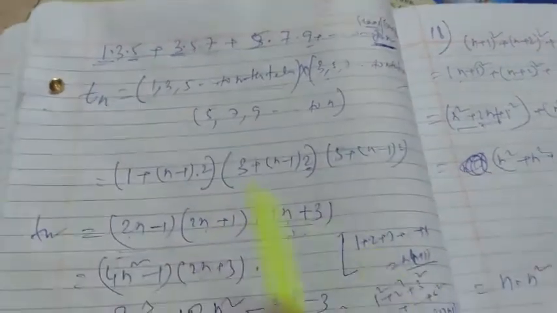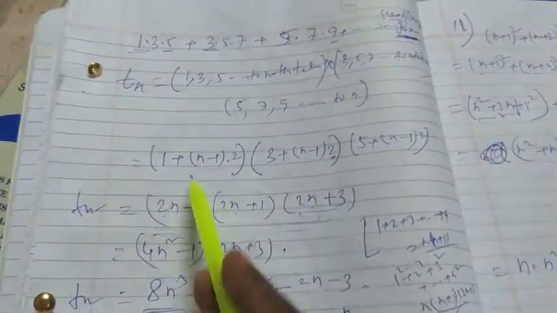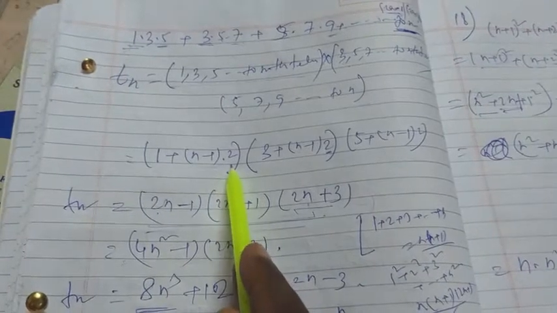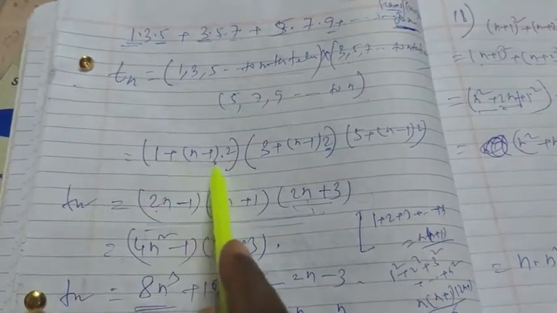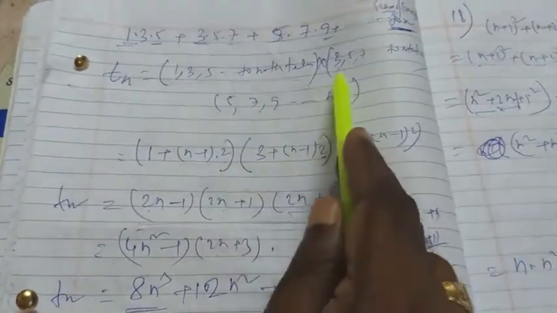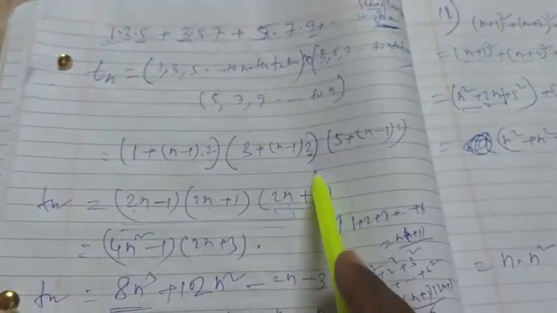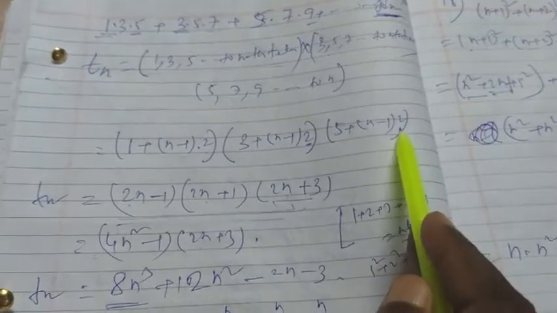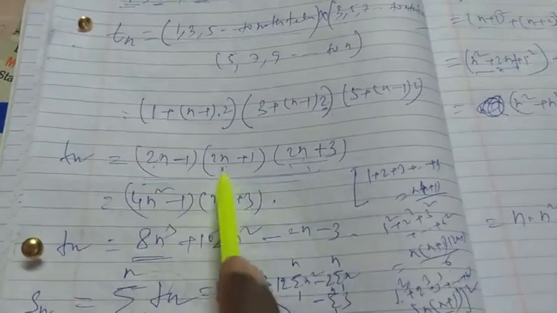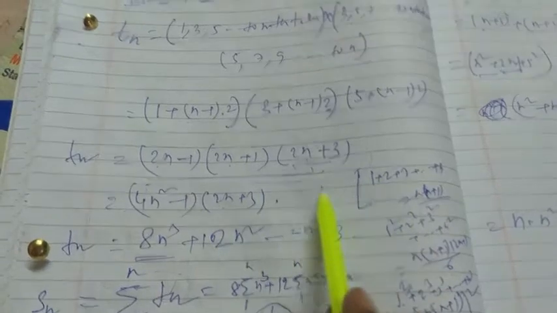The nth term of the first series is 1 plus n minus 1 into d, where 1 is the first term and d is 2. For the second, 3 plus n minus 1 into d, d is 2, and for the third, 5 plus n minus 1 into d. So we get 2n minus 1, 2n plus 1, 2n plus 3, and this is the nth term of this series.